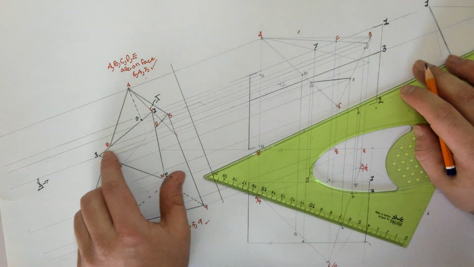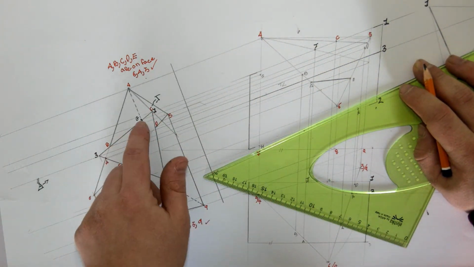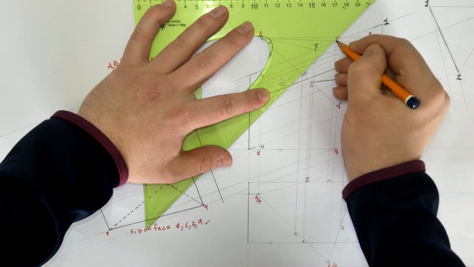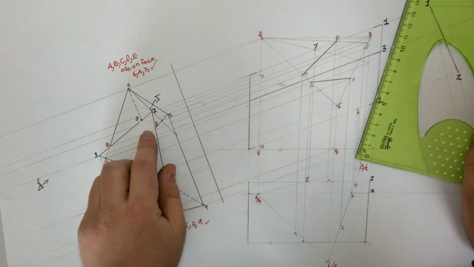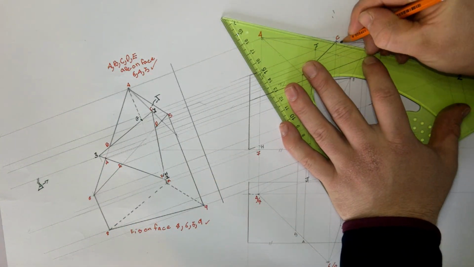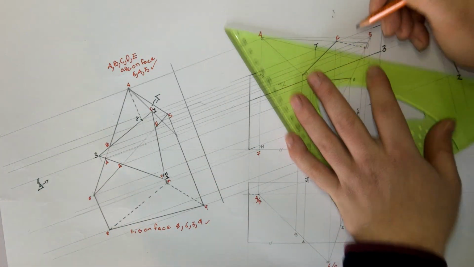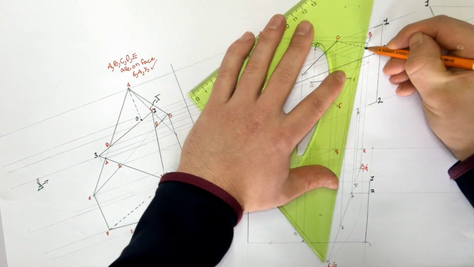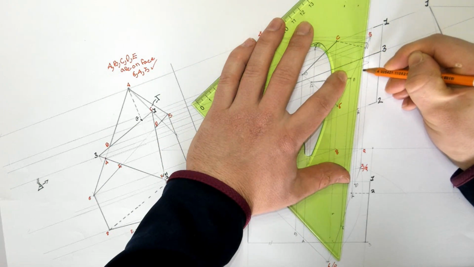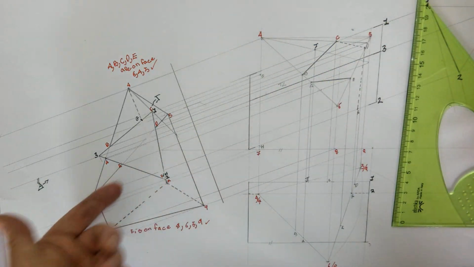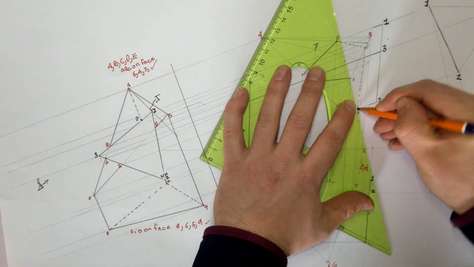Now B to C, I can see, B does not join to G on this triangular face. So B joins to C, and then C joins to D, but you can't see C to D, so that's going to be hidden detail C to D. Now D joins to F, but you can't see it as these 2 faces are blocking it, so it's hidden detail. So D joins to F, and then F joins to E, but you can see it, so it's going to be heavy detail.